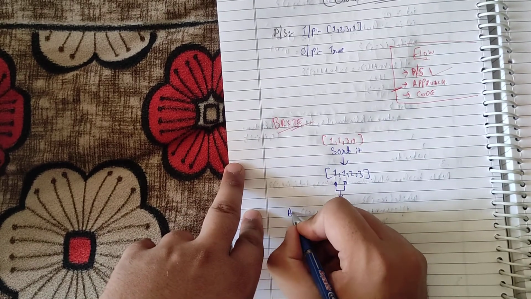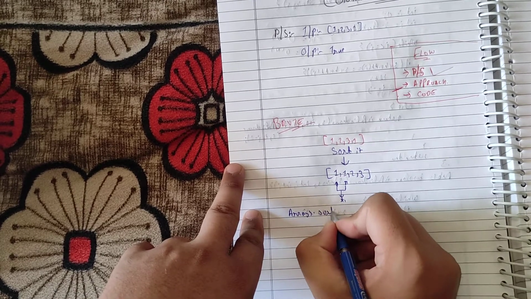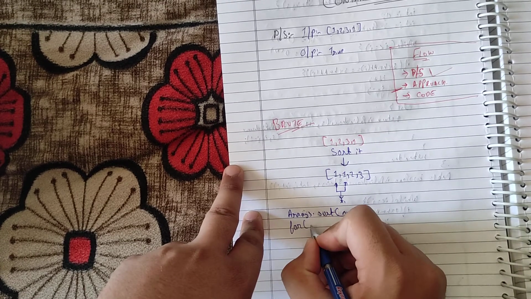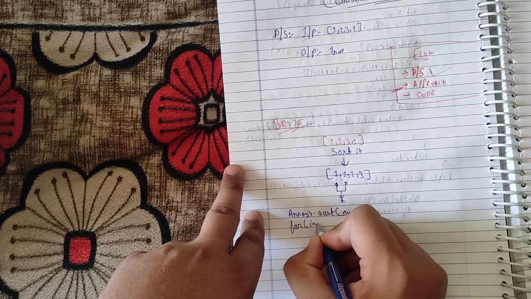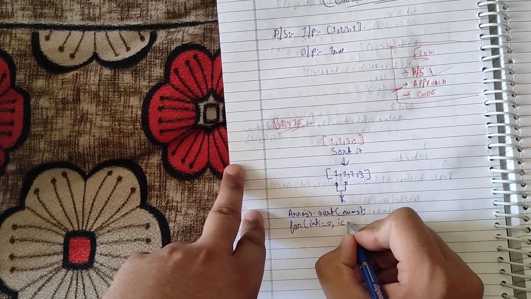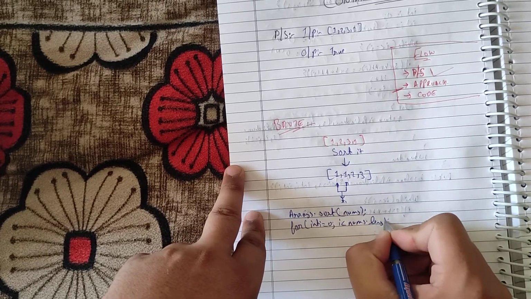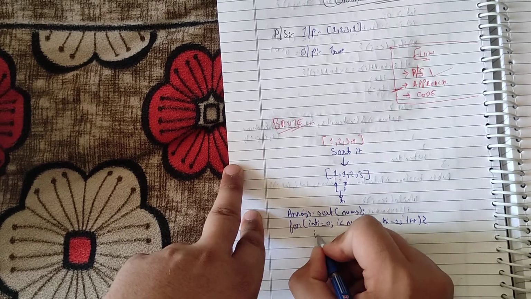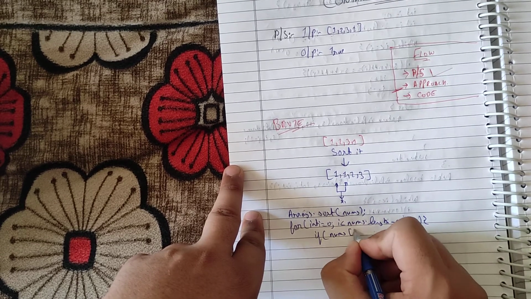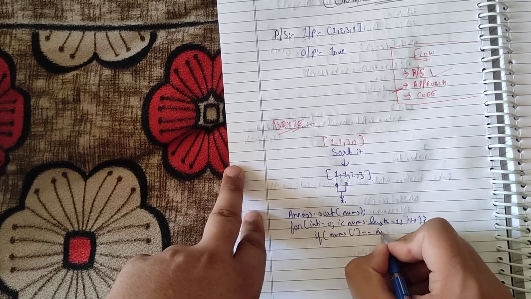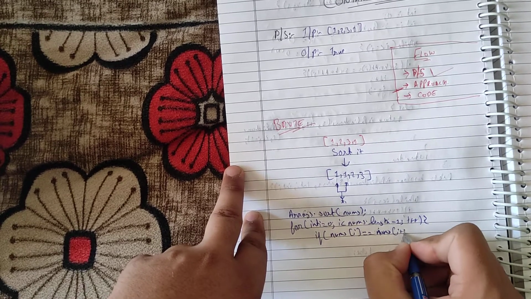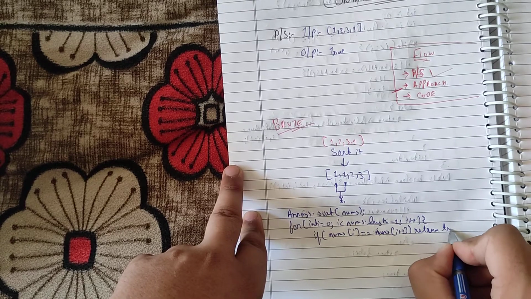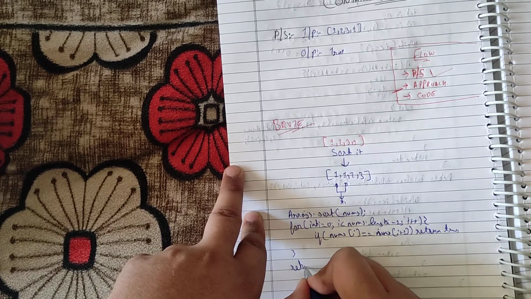First of all, I will simply sort it: Arrays.sort, for the nums array given. Then I'm going to run a for loop: for int i equals 0, i less than nums.length minus 1. Now you ask why minus 1, I'm going to tell you. i plus plus. In this loop I am checking if nums[i] is equal to nums[i + 1], then I will return true. If they are equal, return true, otherwise I will return false.